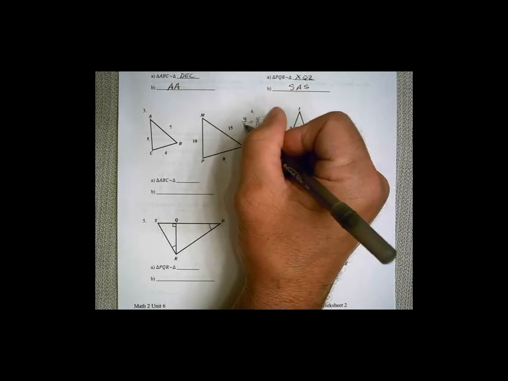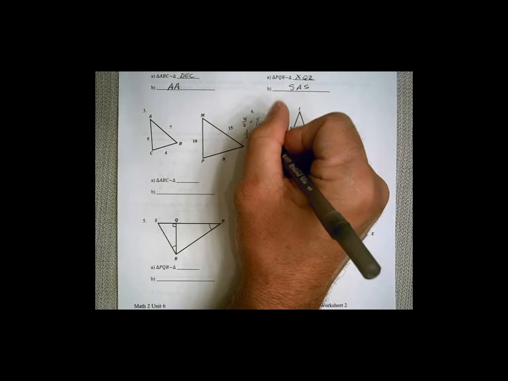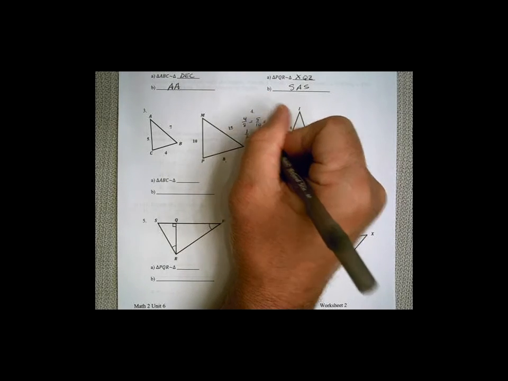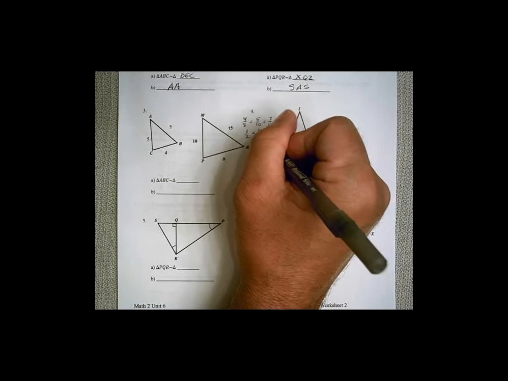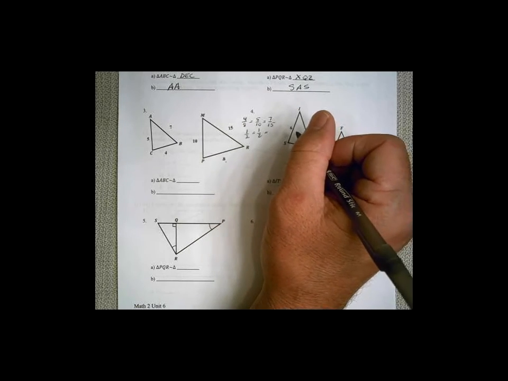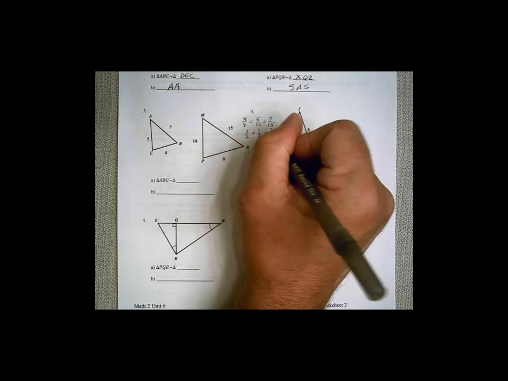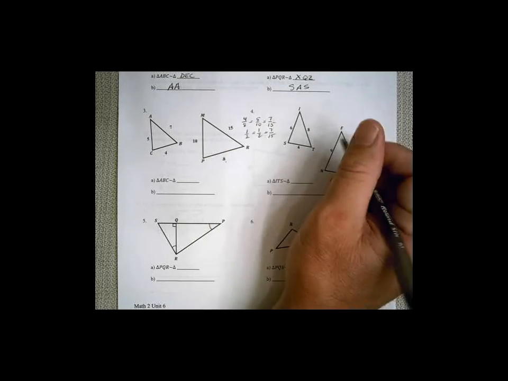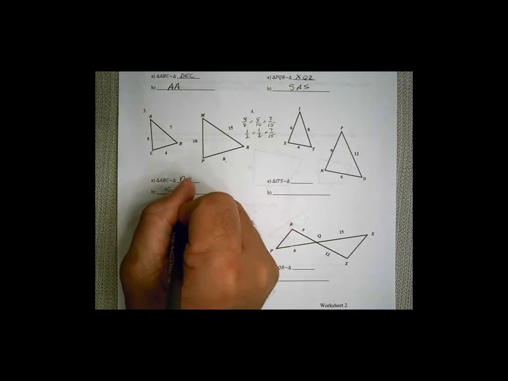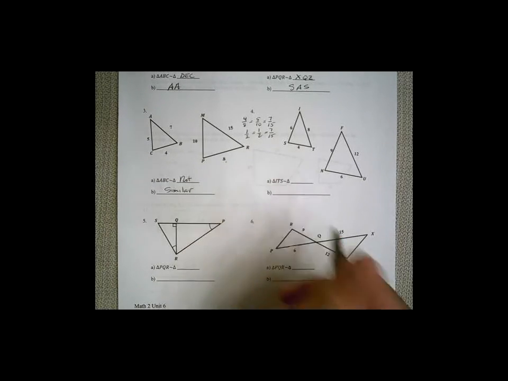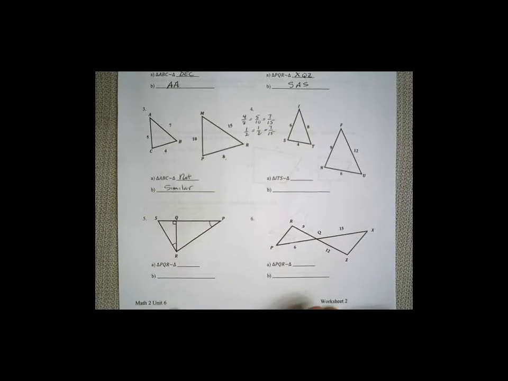And let's see, well, this reduces to 1/2, and this guy reduces to 1/2. 4 goes into 4 once, 4 goes into 8 twice, 5 goes into 5 once, 5 goes into 10 twice. But unfortunately, this does not reduce. So these two triangles are not similar, just because of that one ratio right there.